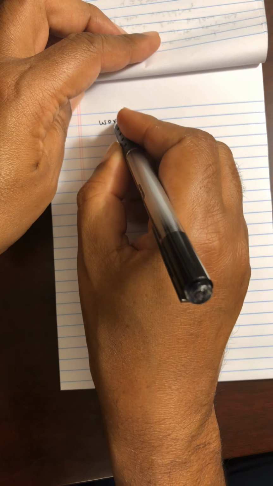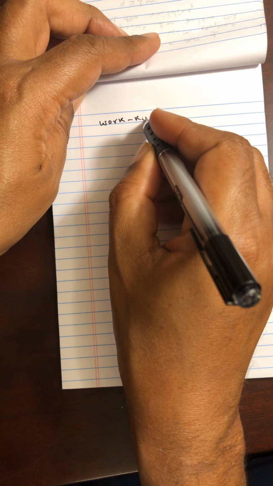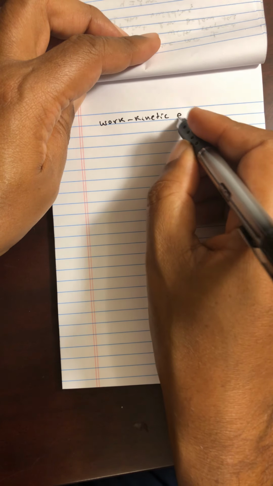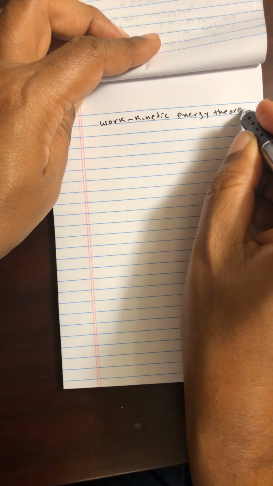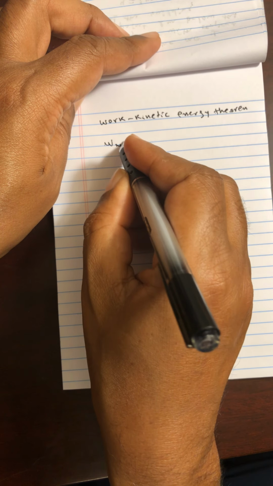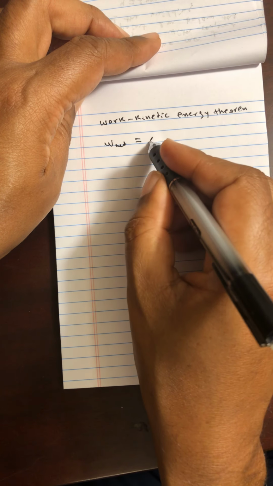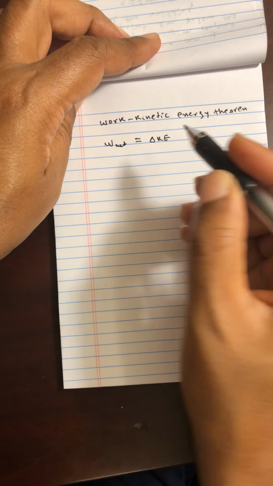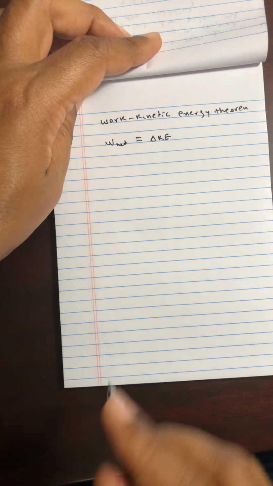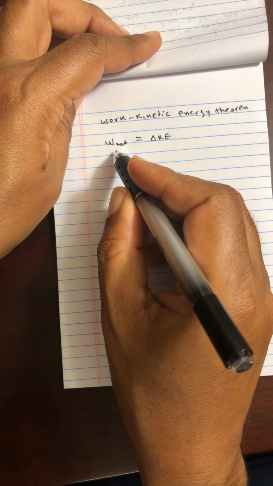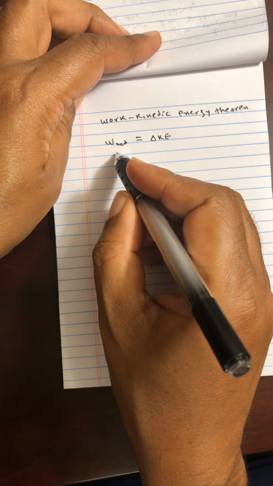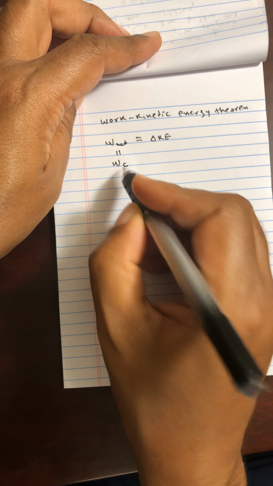Now, if you remember the work kinetic energy theorem, that theorem states that the net work done on an object equals the change in kinetic energy. But if all the forces with non-zero contribution to the work done are conservative, then this also equals the work done by the conservative forces.